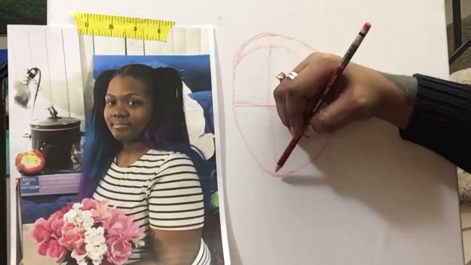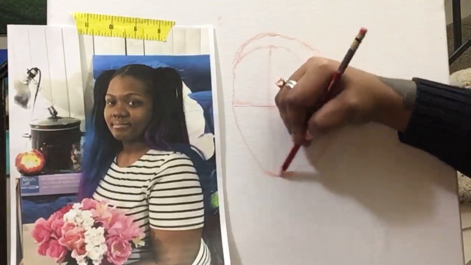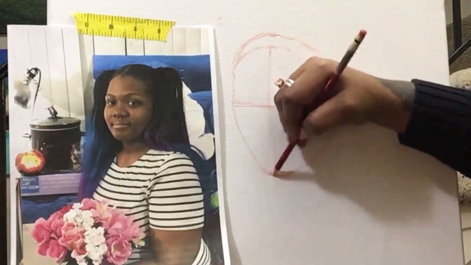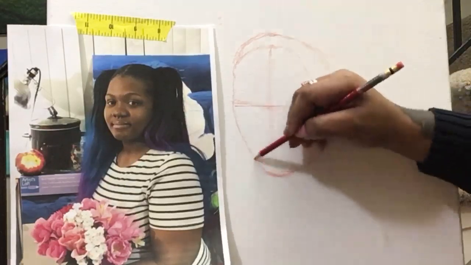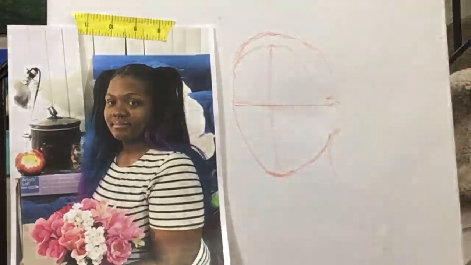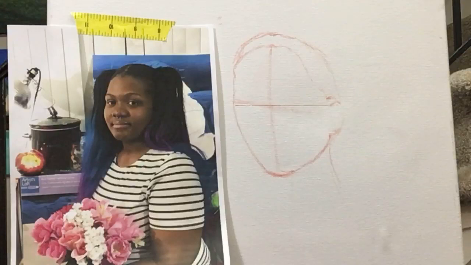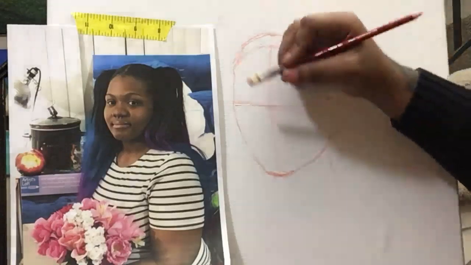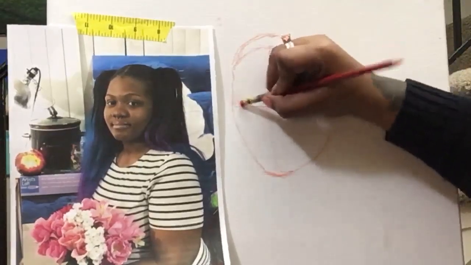Now, your chin. Don't worry about details at this point. We're just getting into fundamental large shapes. Once you get these fundamental large shapes blocked in, then you can go ahead and start with the details and start fiddling around.